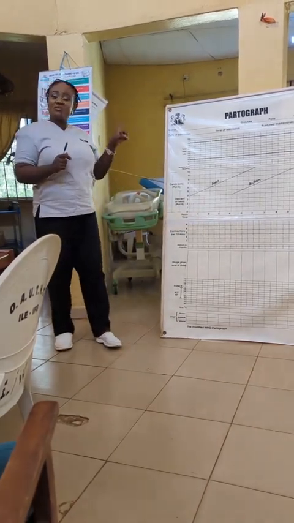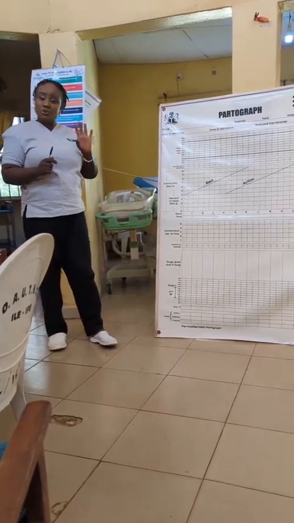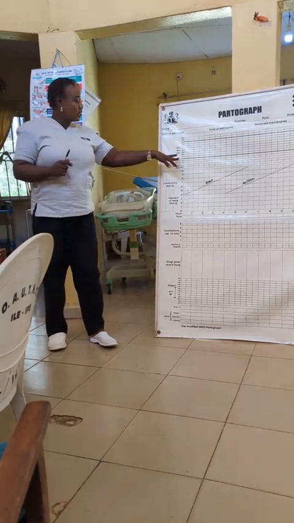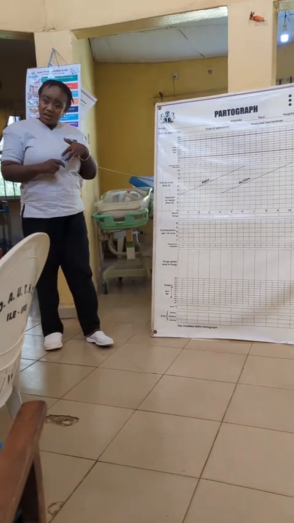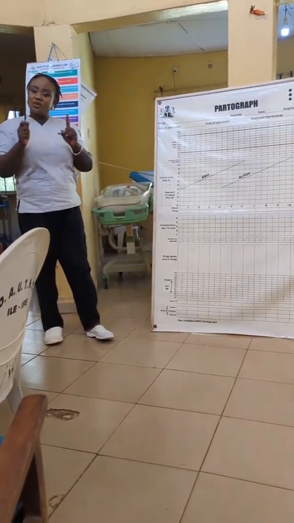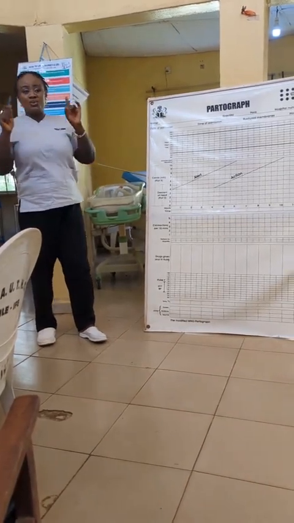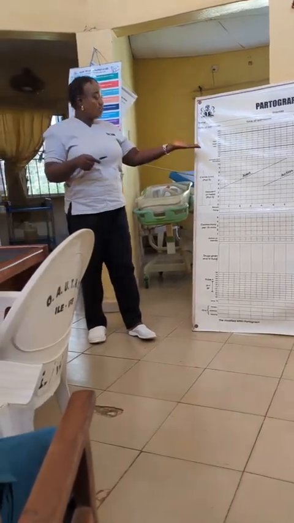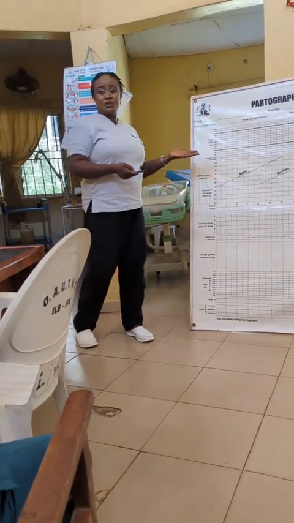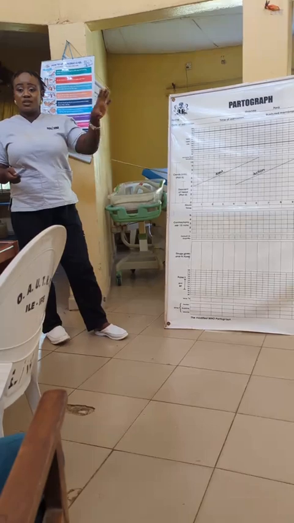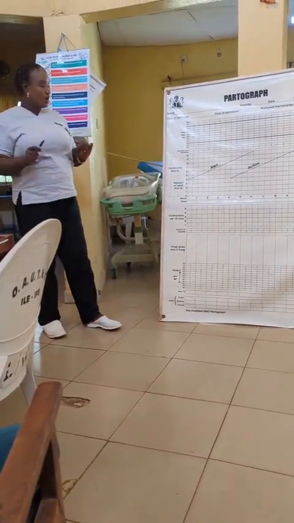So monitoring of FHR should be done every 30 minutes. And it's very crucial. While checking the FHR, you have to listen to the rhythm, the strength, and the duration. If there's any disparity, you have to act. You have to raise alarm to know what to do to prevent such, because the FHR could be bradycardic, it could be tachycardic, either of the two. The normal range is between 120 to 160. Anything below, you have to act. Anything above, you have to act.